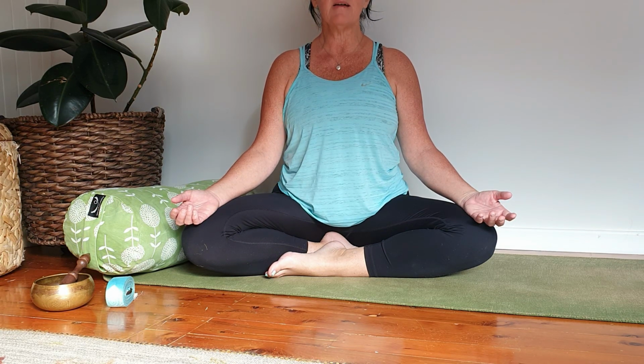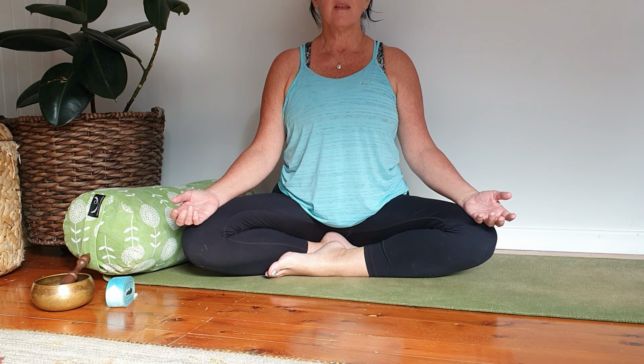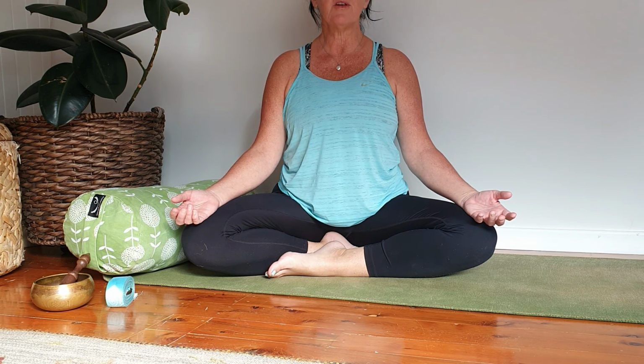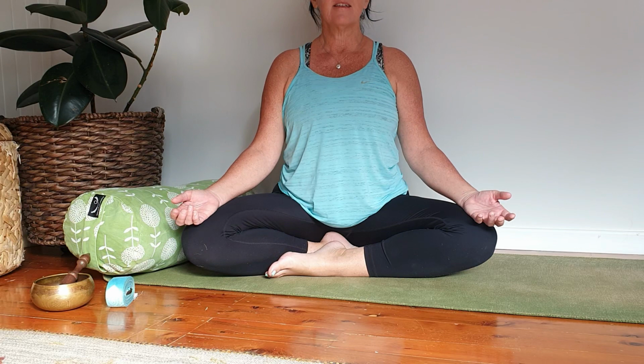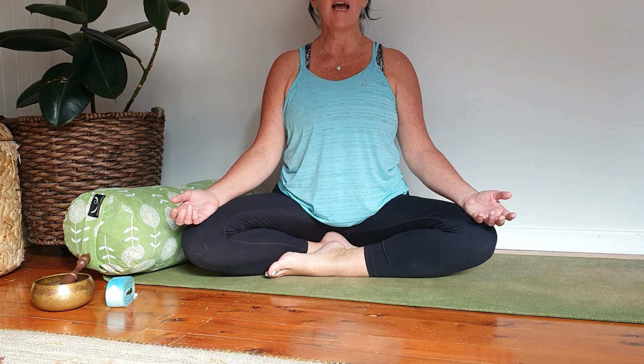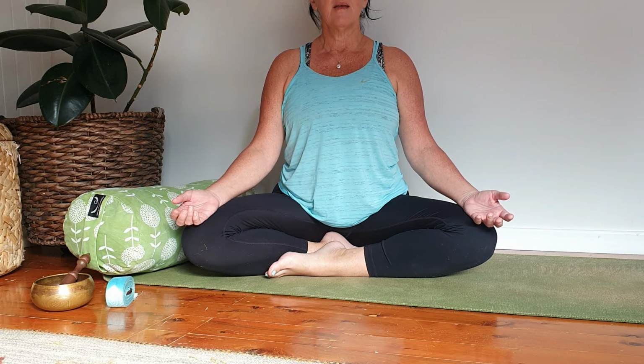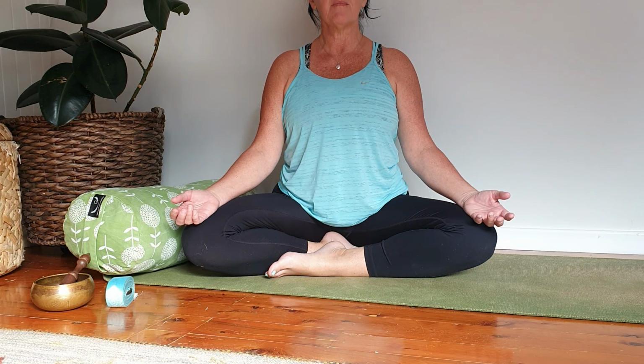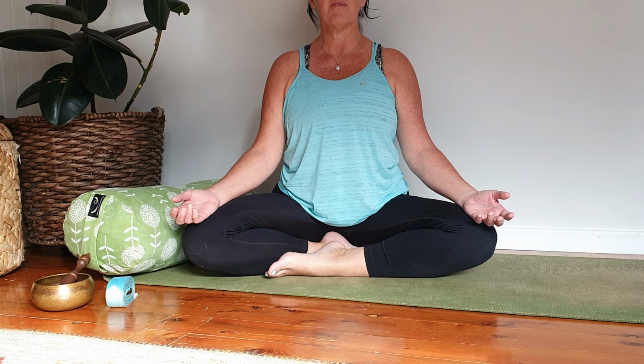Starting to notice anything you can smell. Can you feel the breath move the nostril hair as it moves in and out of the nose? And then noticing any sounds you can hear in the body. Maybe the breath, maybe even your pulse. Noticing any sounds you can hear in the room. Any sounds you can hear just outside of the room. Noticing the sound that's the most far away sound you can hear right now.